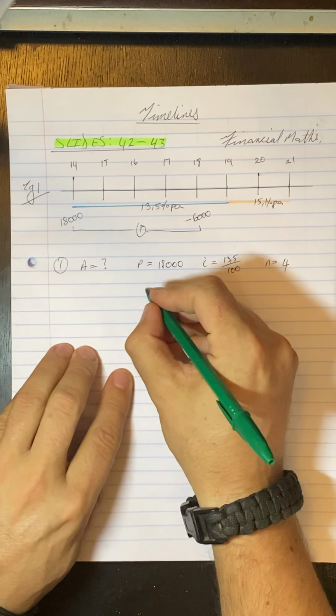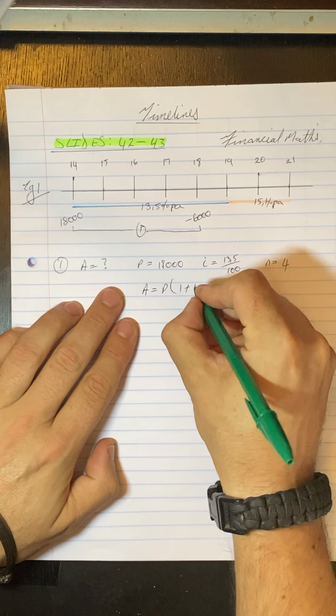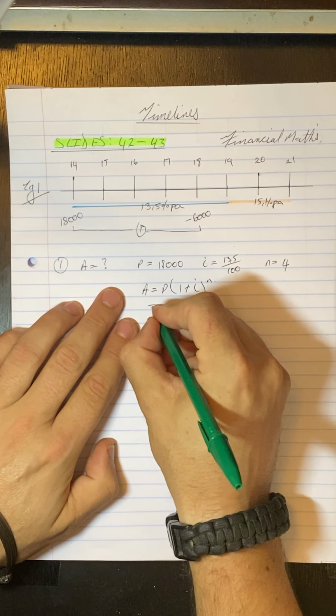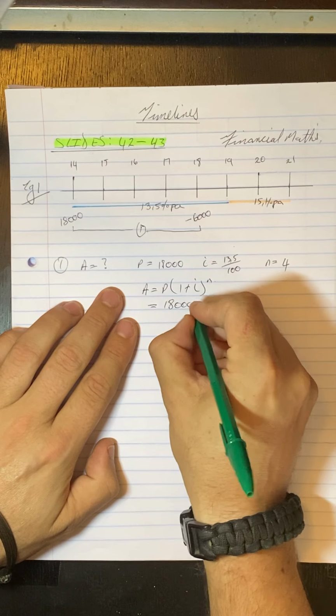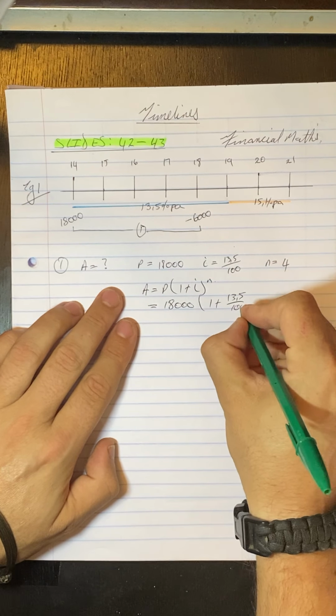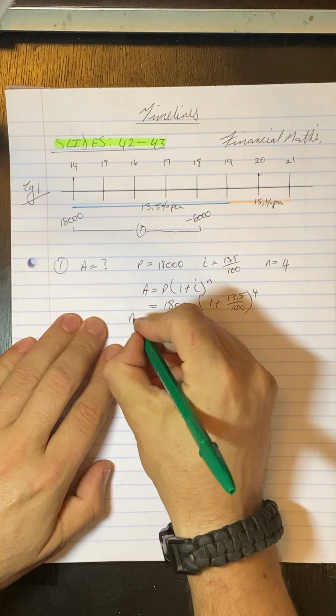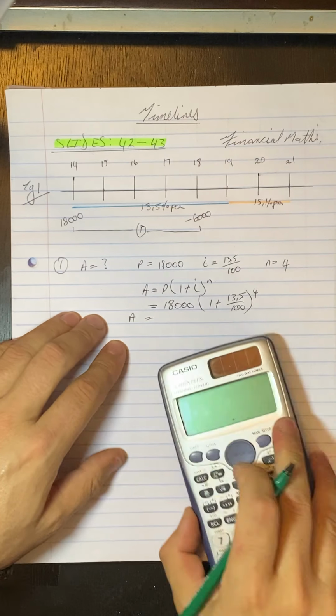Let's plug it into our formula. I've plugged everything into the formula, and now I can work out what this is on the calculator.